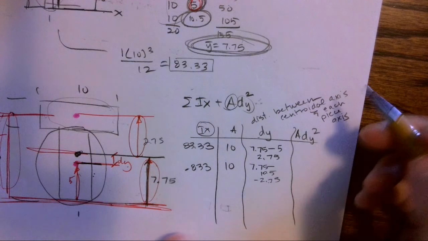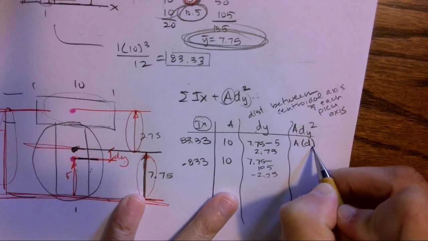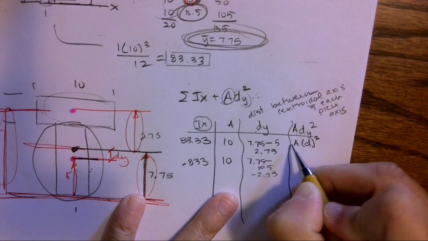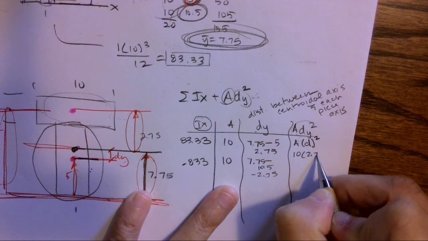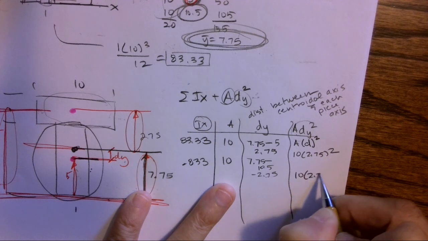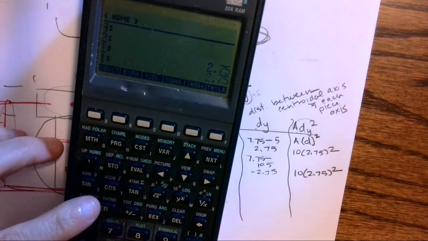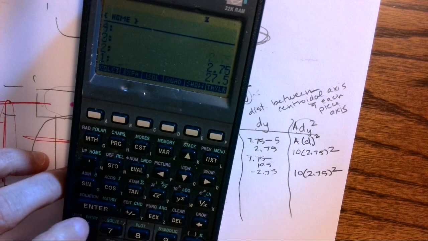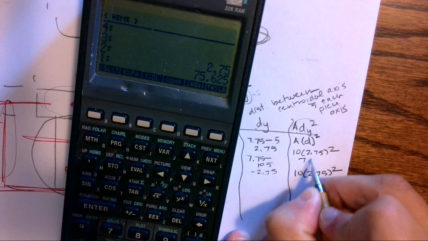Now, when I say a d_y squared, it's literally a d_y squared. It is not this whole thing. So I'm going to take 10 times 2.75 squared, and here I have 10 times 2.75 squared. And I get 75.625 and 75.625.